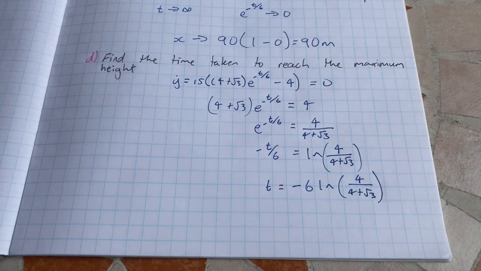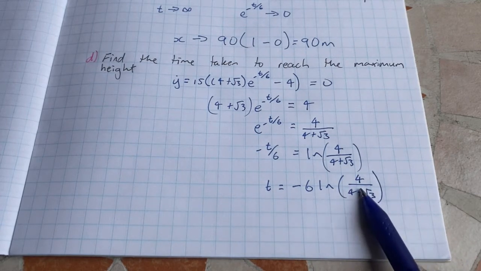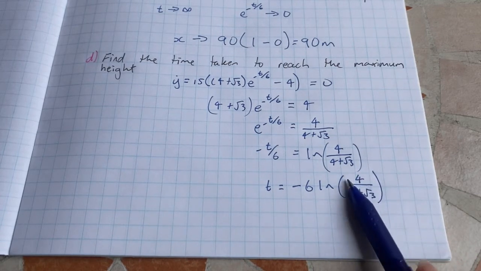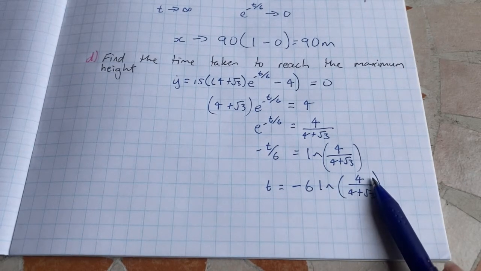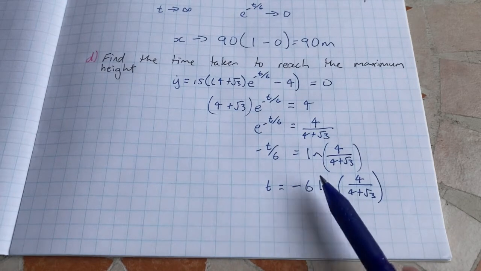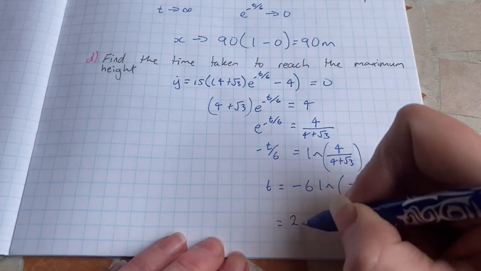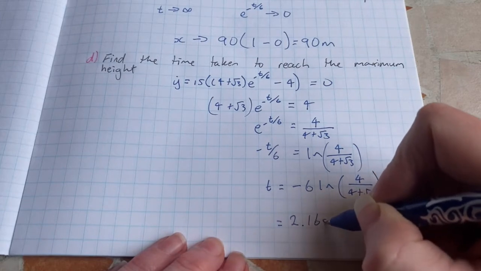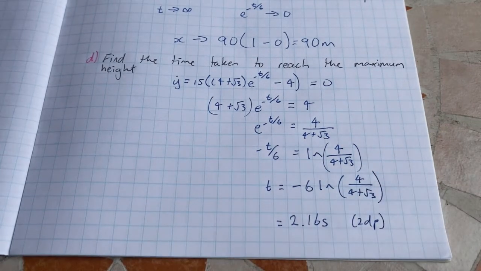Given that it's time, we would really hope it's positive, but we've got this negative out in front. Obviously that denominator is bigger than the numerator, so it's a fraction less than 1, and log of something less than 1 gives a negative value as well. So it's a negative times a negative, so it is positive, which is what we want, and it actually equals 2.16 seconds to 2 decimal places.